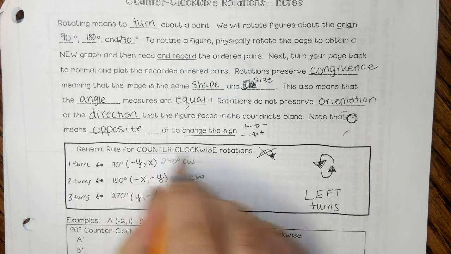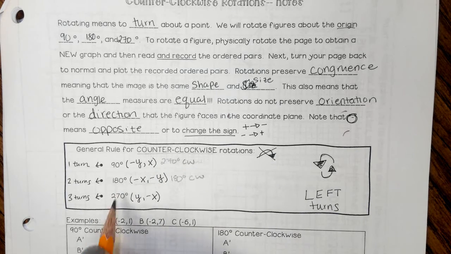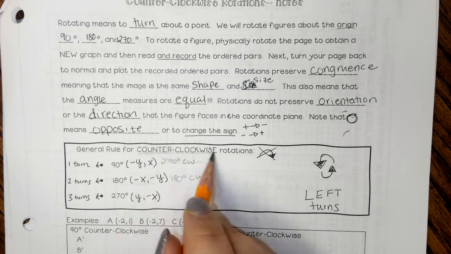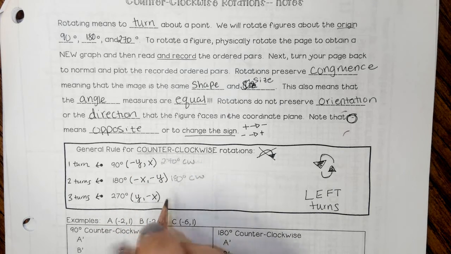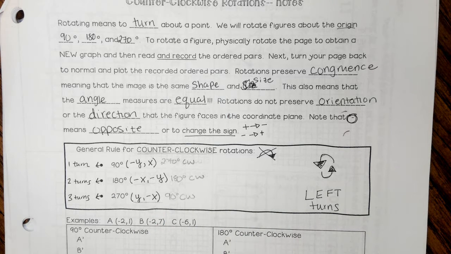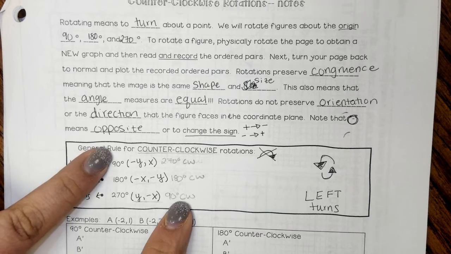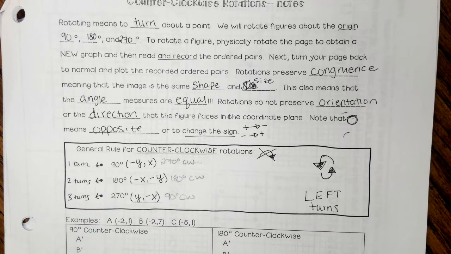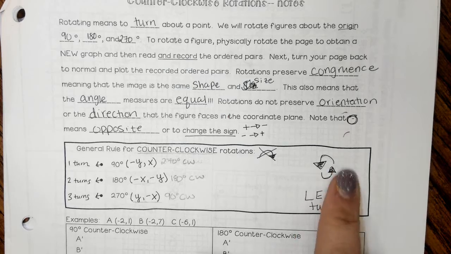So clockwise and counterclockwise have the same rule. And the 270 degrees counterclockwise has the same rule as 90 degrees clockwise. So you're using the same three rules, it's just got the order switched. And that's because we're doing an opposite turning.